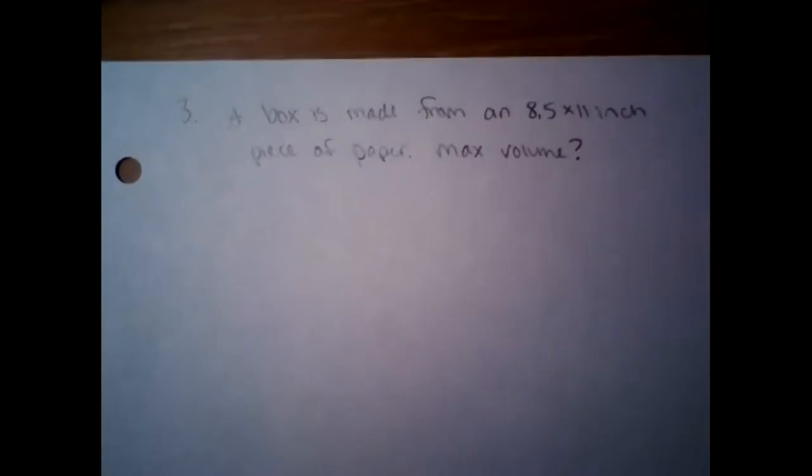All right, and this, by the way, is a really famous calculus problem. Every student in the entire United States and around the world that is taking calculus is going to do this problem, when they do optimization. So when you have an 8.5 by 11 sheet of paper, that's just this regular sheet of paper. Let me zoom out. That's the farthest I can zoom out.